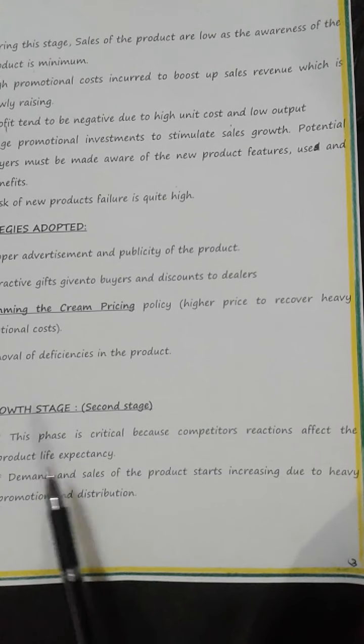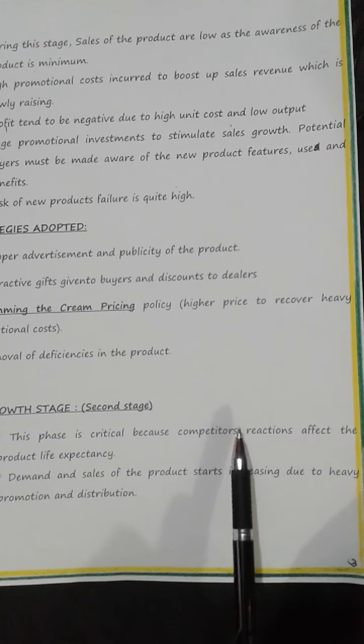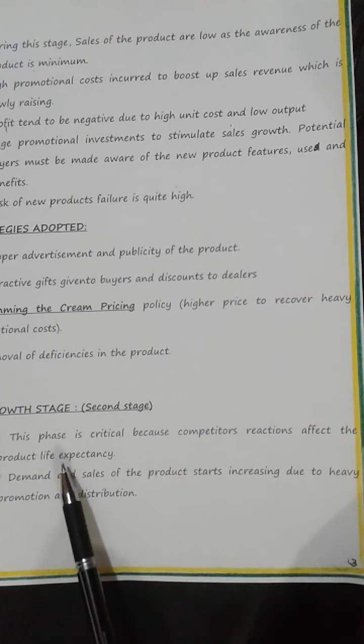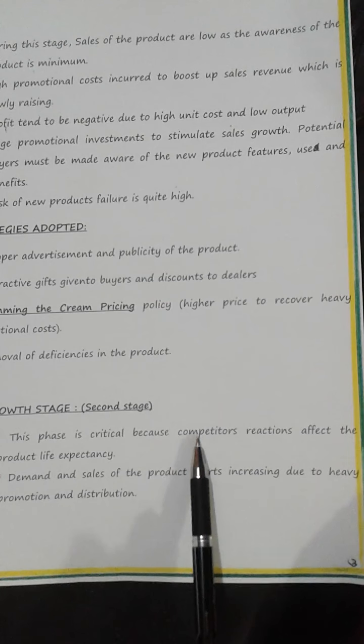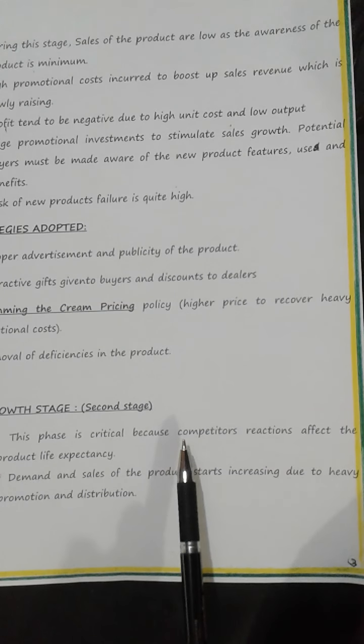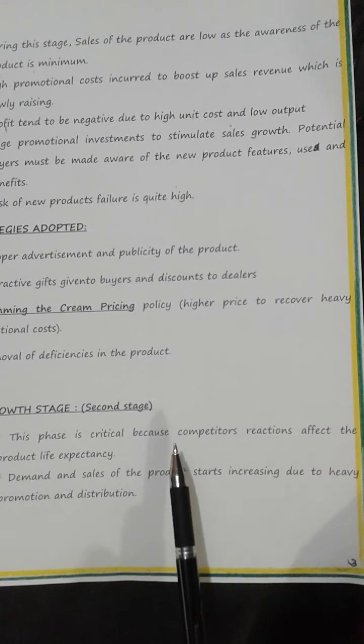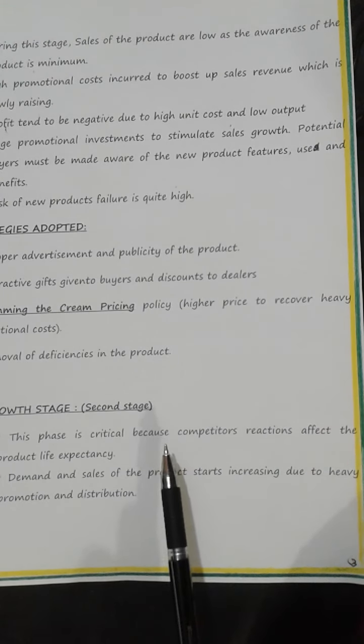Second stage, I've got 5 features and 4 points on strategy. This phase is critical. You must understand the word critical: important, vital, because competitors' reactions affect the product life expectancy. So it's very important. You must take care of the competitors, even in the classroom. If there is tight competition among the students, you must be very alert and also critical. This phase is critical because competitors' reactions affect the product life expectancy.